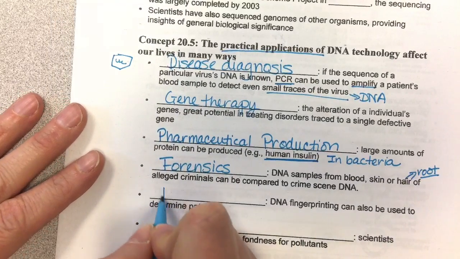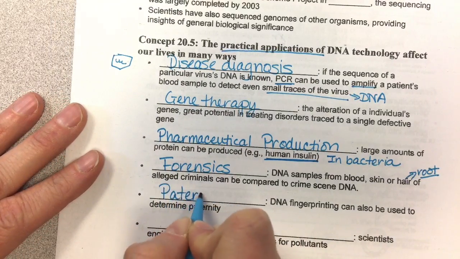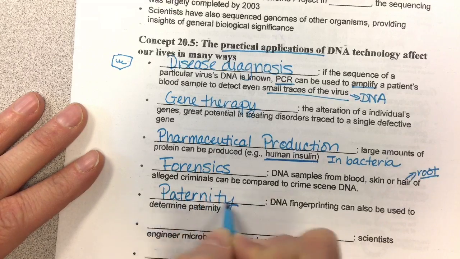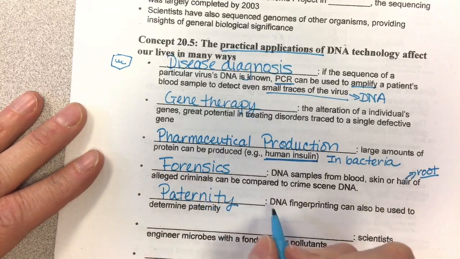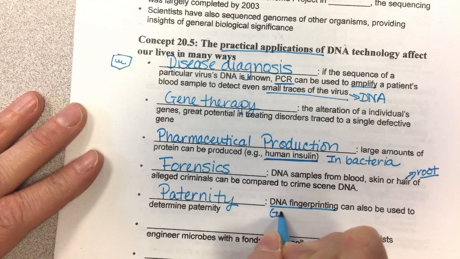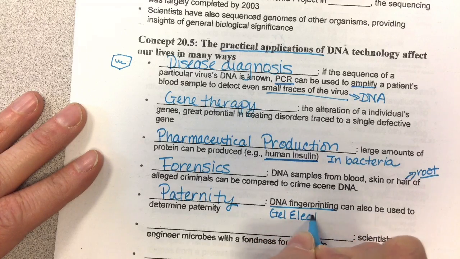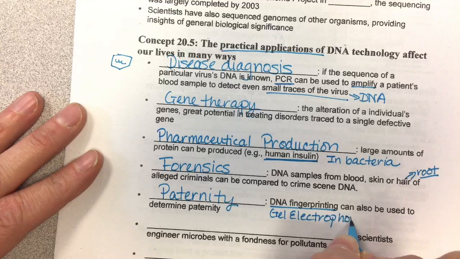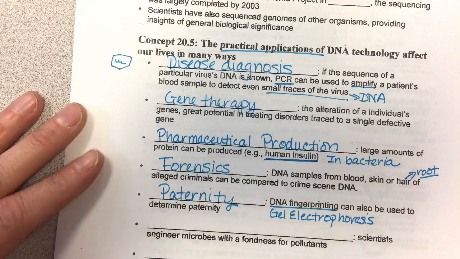Next one is paternity. We haven't talked about this yet, but it's the same kind of idea. Paternity is figuring out the father of a baby. So DNA fingerprinting can be used. That's the gel electrophoresis process that we talked about yesterday. It can be used to determine paternity.